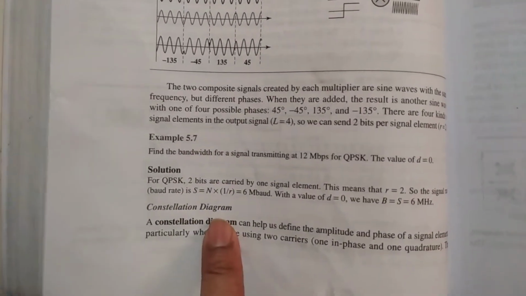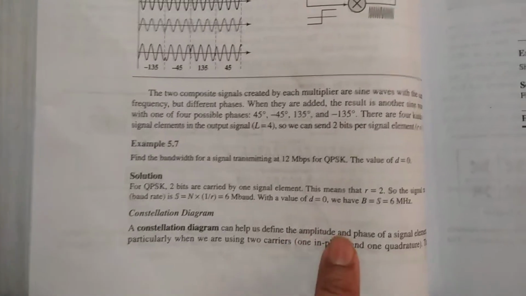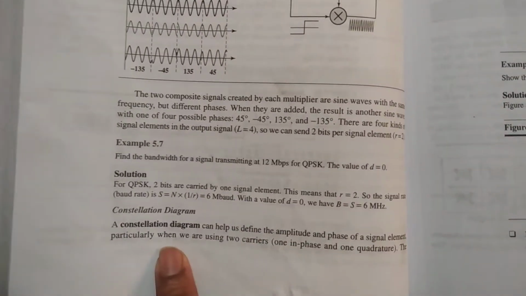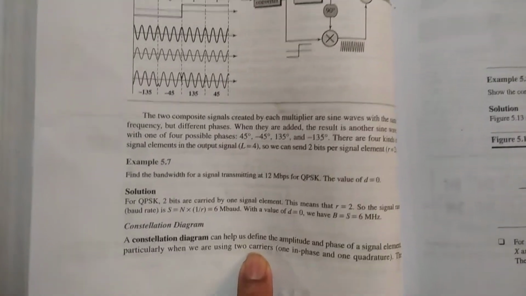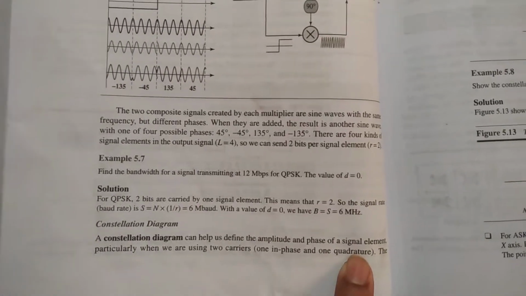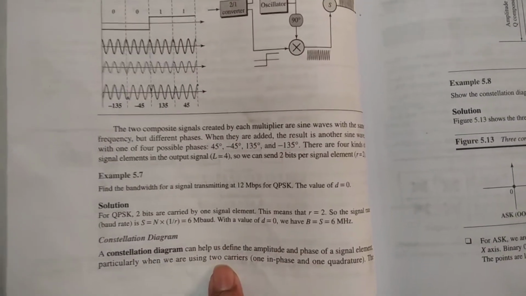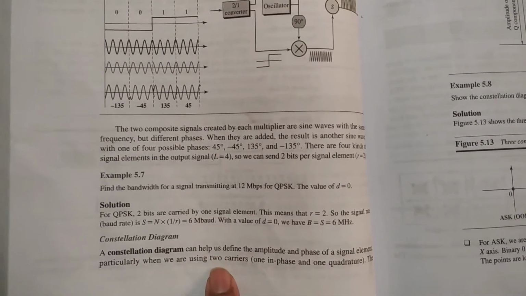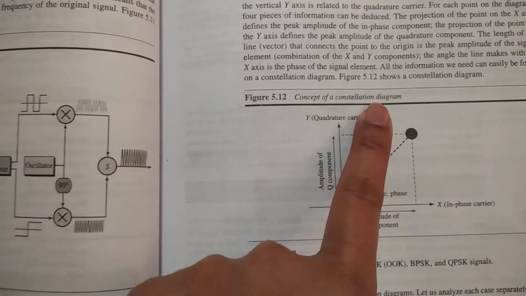Then the constellation diagram helps us to define the amplitude and phase of a signal element, particularly when we are using two carriers. That means one will be in phase, another will be in quadrature, that means reverse to that. We are using two carriers, one in the 0 degree and another in the 180 degree. So this is the diagrammatic representation of the concept of a constellation diagram.